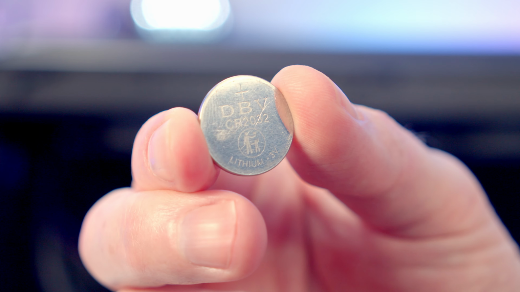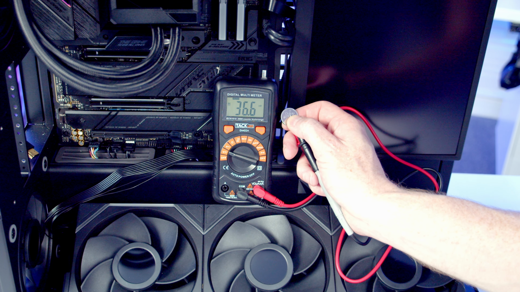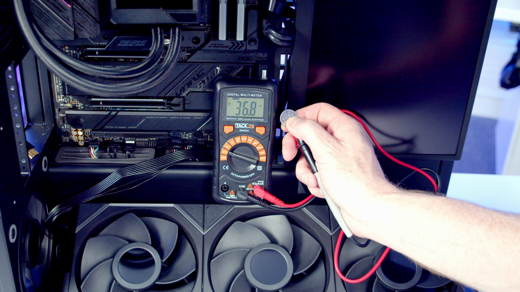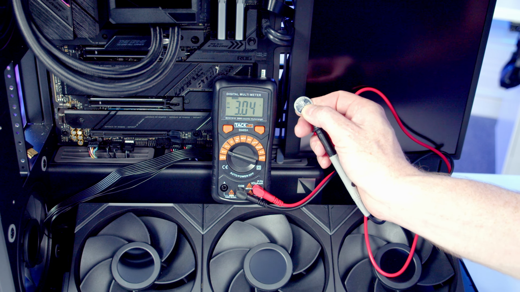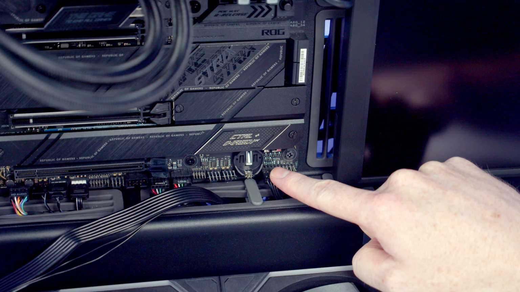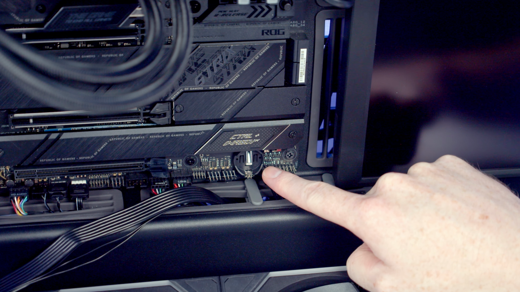So we take a look at our battery, you'll see it should provide 3 volts, but if we check the battery with the voltmeter, you'll see we're getting a lot less than that at only 36 millivolts. So we've got a brand new battery here, and you can see we're getting the full 3 volts. So it's not a big surprise our BIOS settings aren't being saved whenever our PC is powered off. We may as well have no battery in the slot at all.